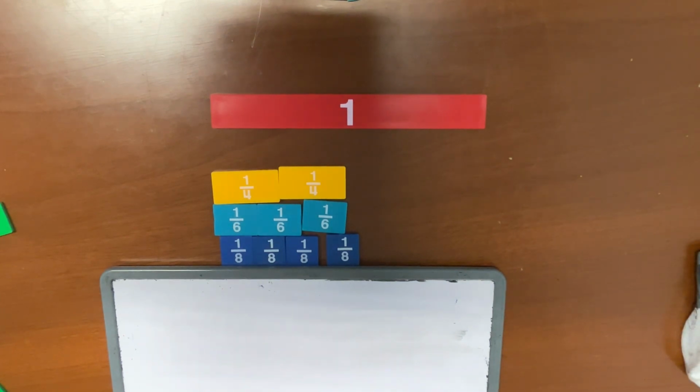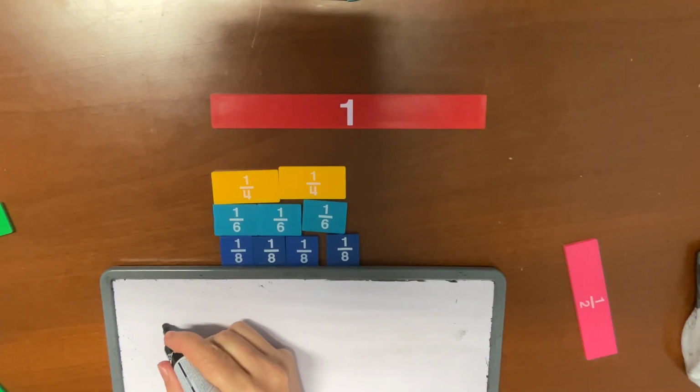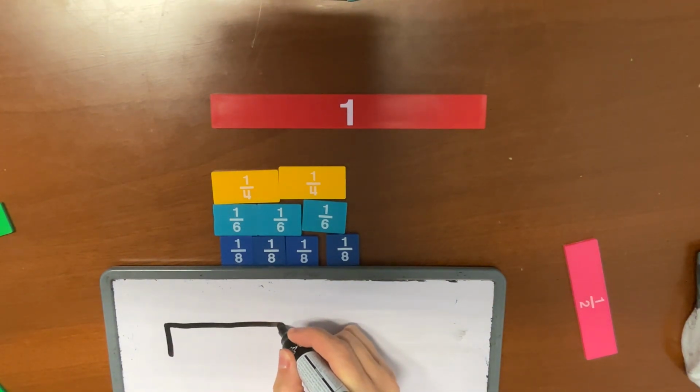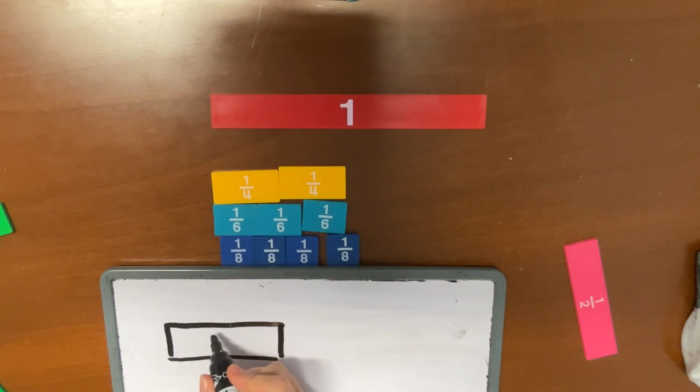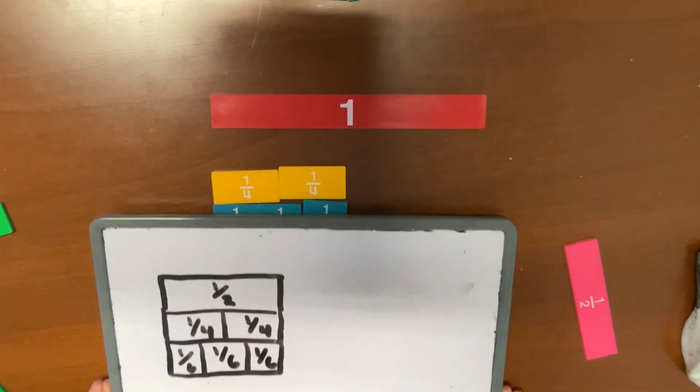Pause the video here and make some corrections to your math model so that it's a really strong, equal math model. You might want to get a ruler to do it and to really make it even. I'm being a little bit more precise in my drawing, but there's still something wrong. What do you think is wrong with this math model?